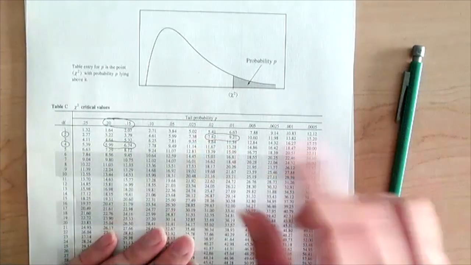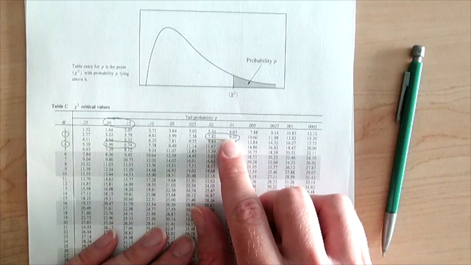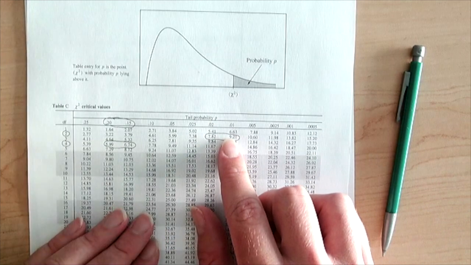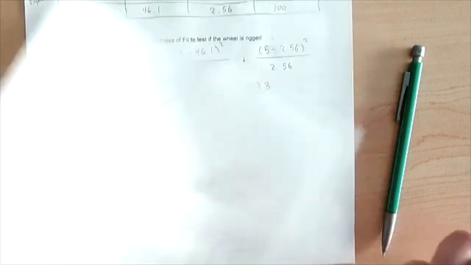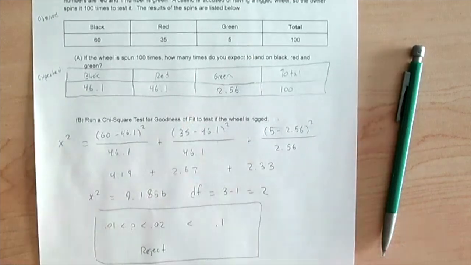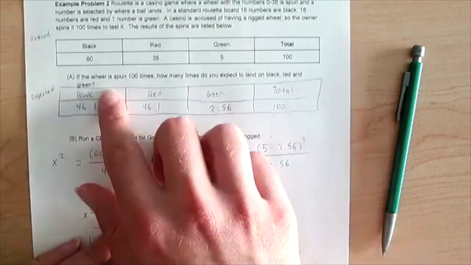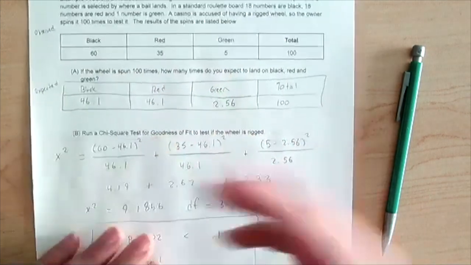That's a limitation to the charts, because we don't know exactly what that p-value is, but think that it's probably like 0.011. You know what I mean? 9.18 is right there. So that's low enough that this roulette person would get fired if the casino did this, because they're getting green all the time. So hopefully that makes sense.